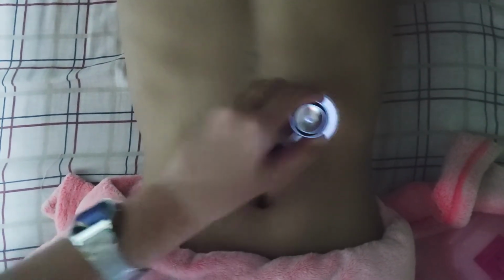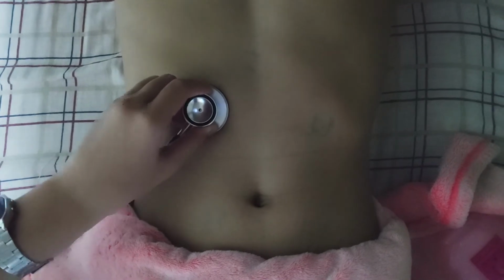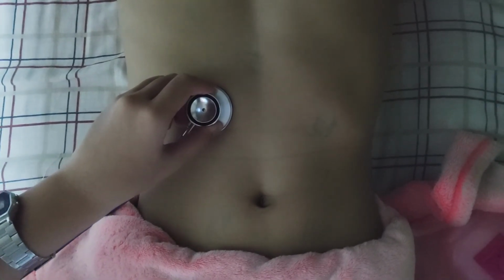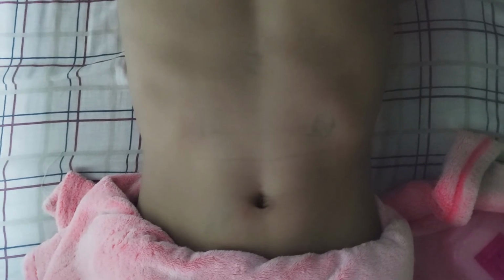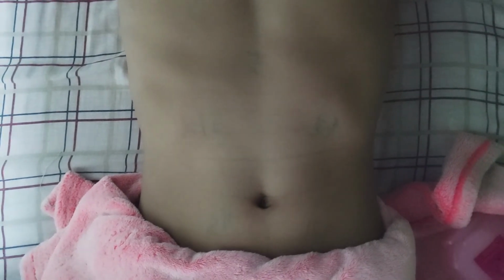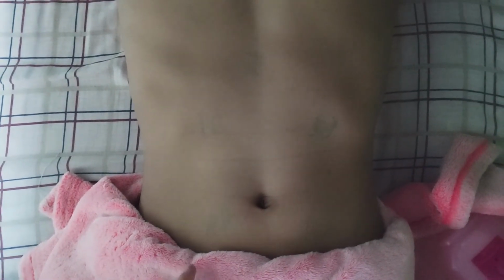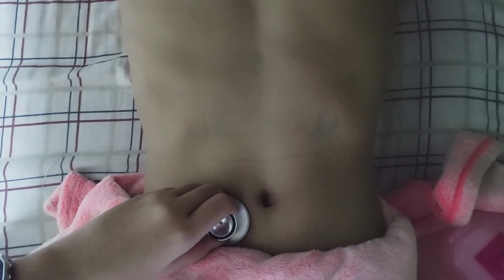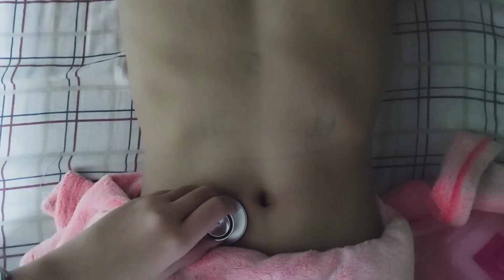Then over the left. Okay, none. Noted. Then we're gonna listen to the iliac, and it's a little bit below the belly button. So here's the iliac. Okay, the other side.